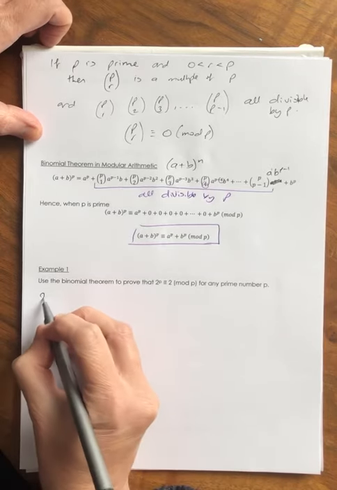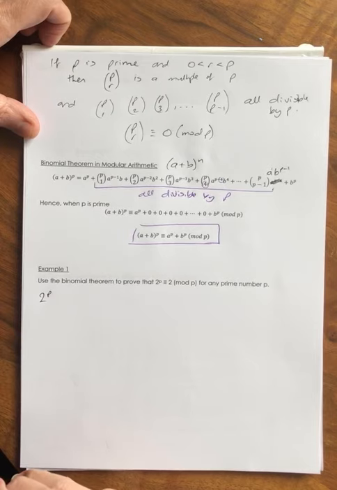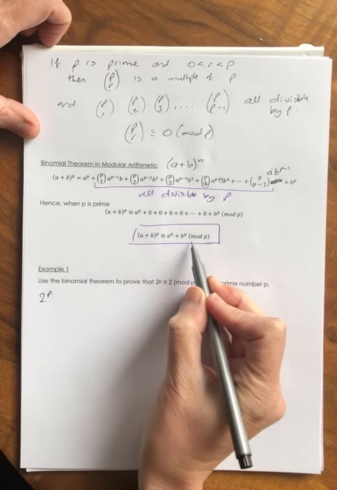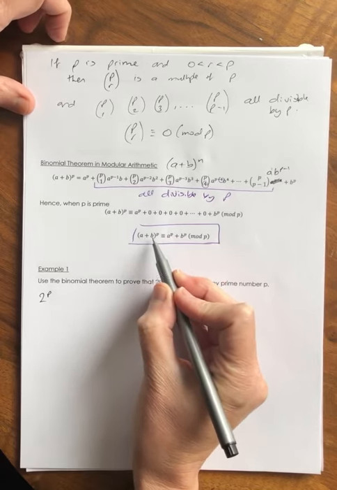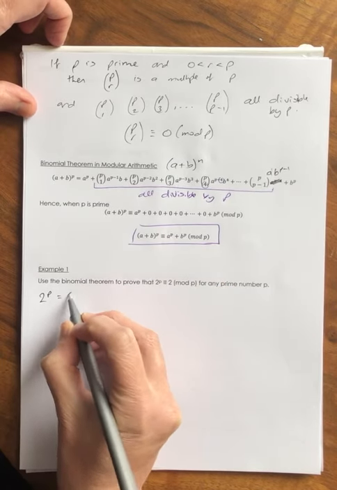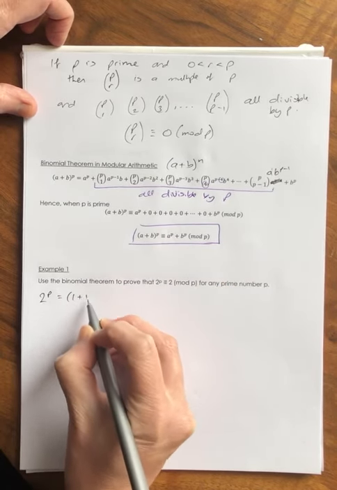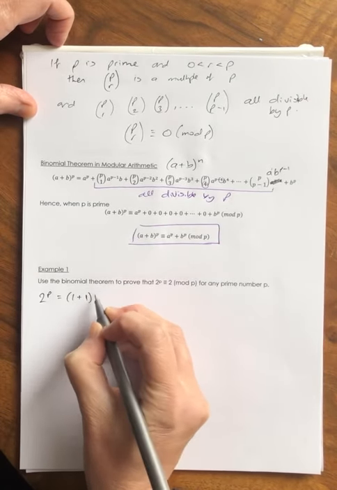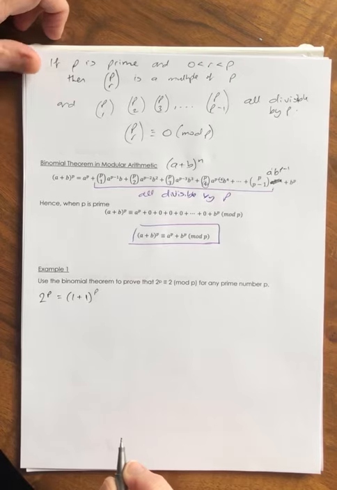So if we start off with that 2 to the power of p, we need to think about how we can use this expression here. Well, the only way I'm going to get that 2, well, I suppose I could get it by other ways if I'm using non-integers, but by using integers, I can split that 2 into 1 plus 1.